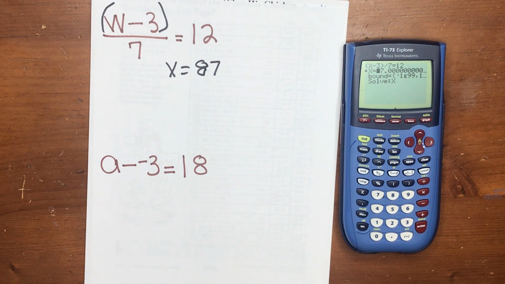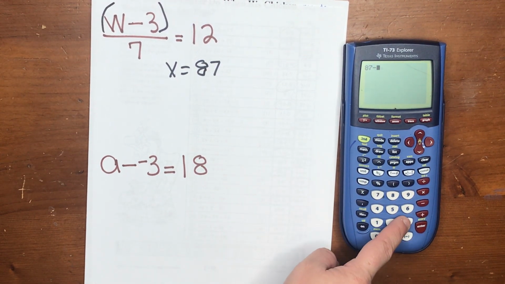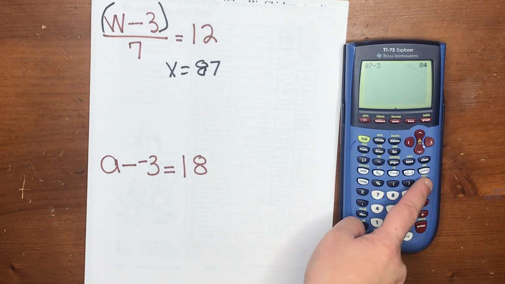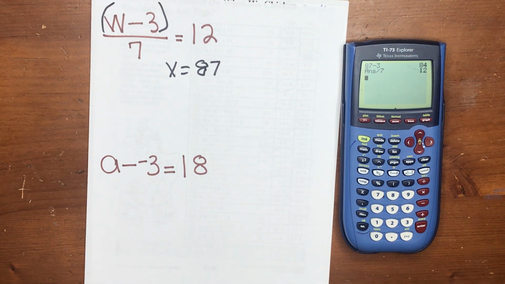Okay? You can always go in and check yourself. If you get the decimals, you could go in and just check yourself by doing 87 minus 3. And then divide that by 7. And you do get 12. Just to make sure that 87 is your answer and you didn't need the decimals.